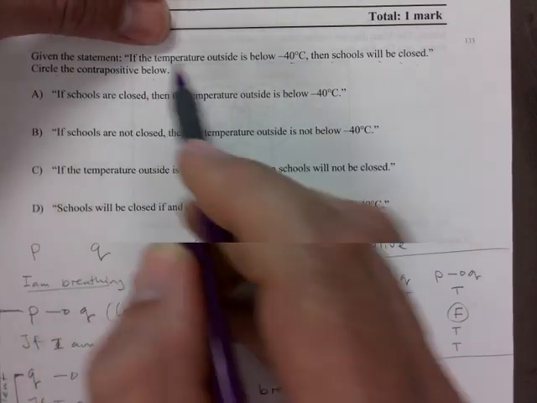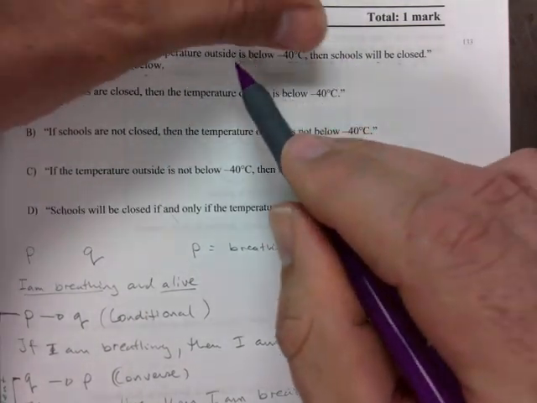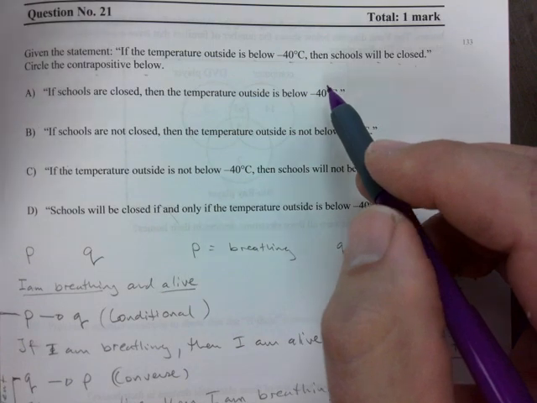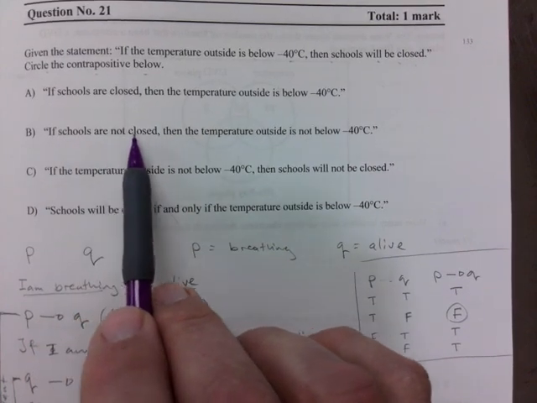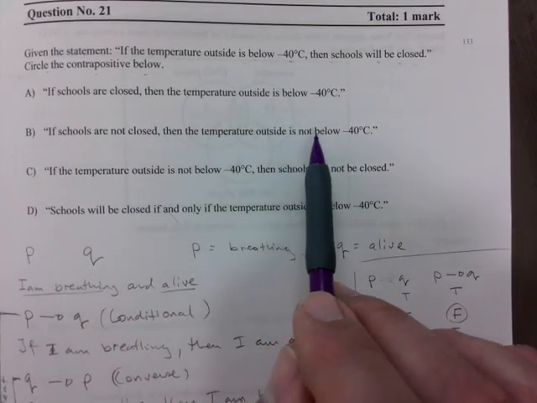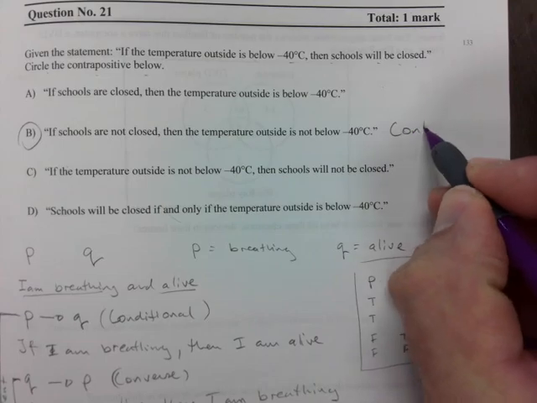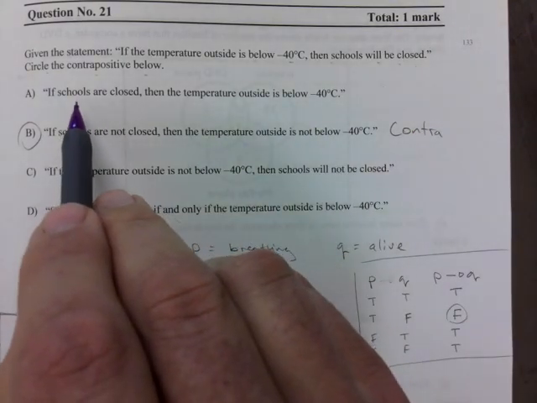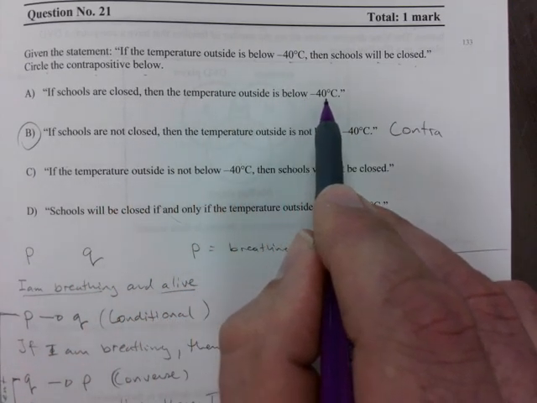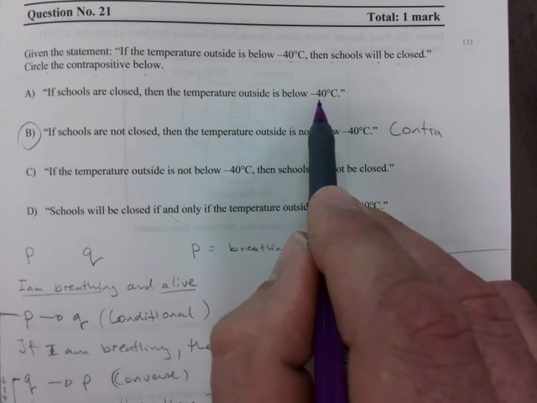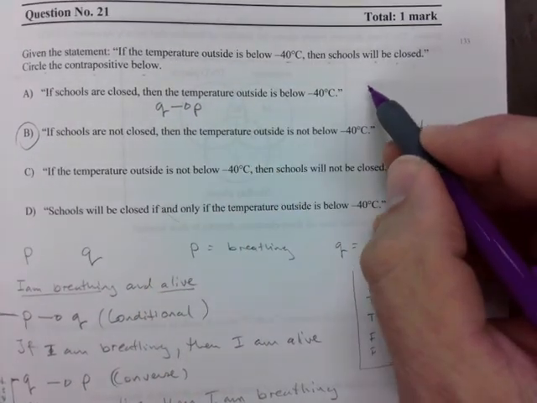Okay, so you're looking for the one that flips the P and the Q and has a not in front of it. So let's see here, this might be it. If schools are not closed, then the temperature outside is not below -40. That is the contrapositive. This is contra. What about this one? If schools are closed, then the temperature outside is below -40. This one is just doing if Q then P. This is the converse.